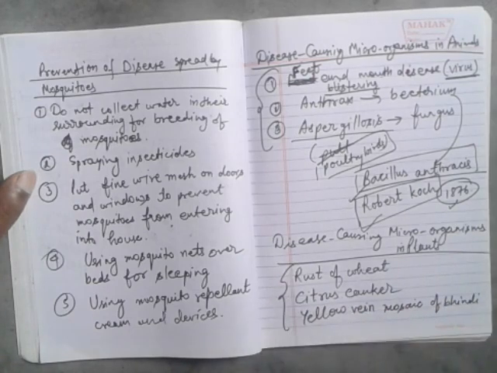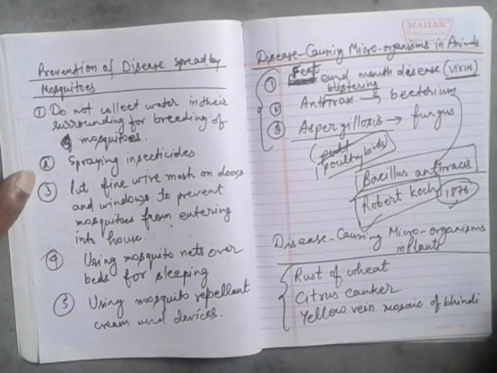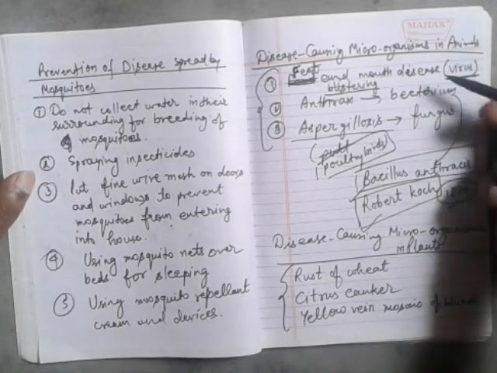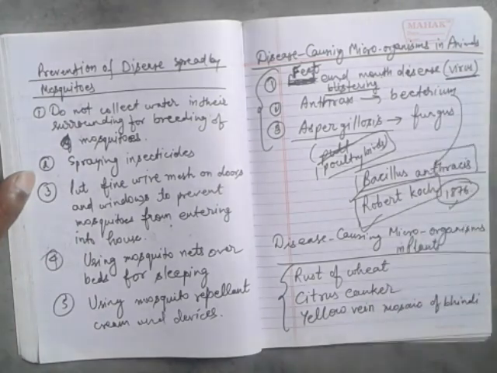These are the common diseases which are caused in plants, as we see in animals.